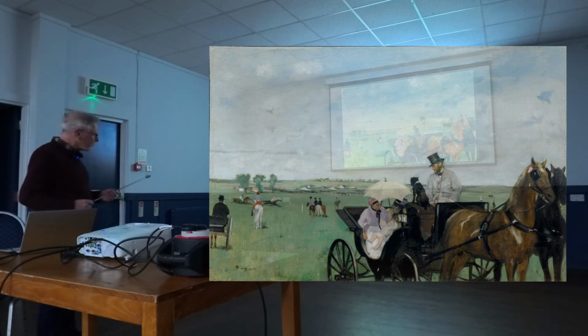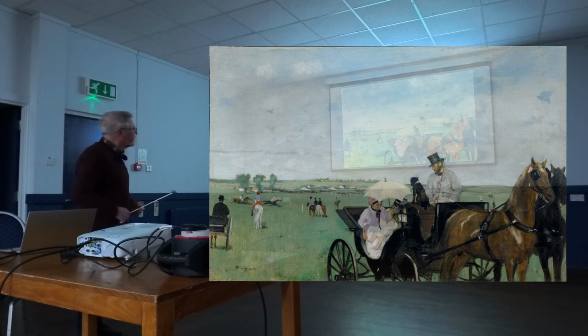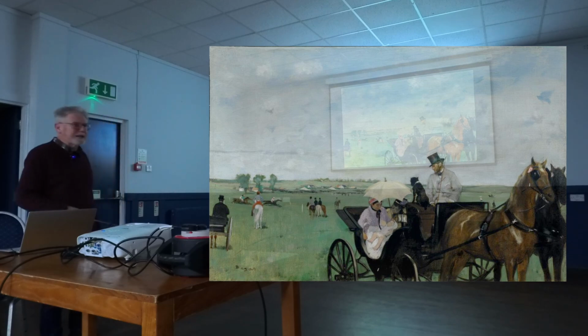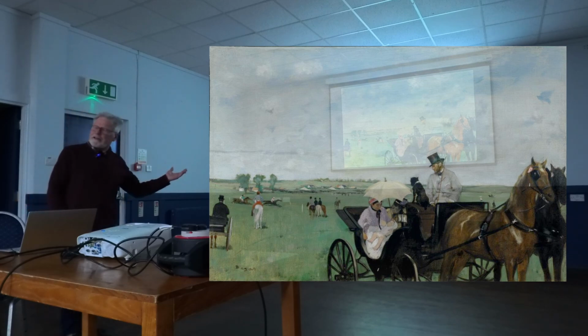But look at this crazy composition. Now, if this was put in front of a club judge, he'd say, "Good God, man, why did you cut off the legs? What's this guy cut in half here for?" You'd get shot down in flames. But this is Edgar Degas, the famous painter.